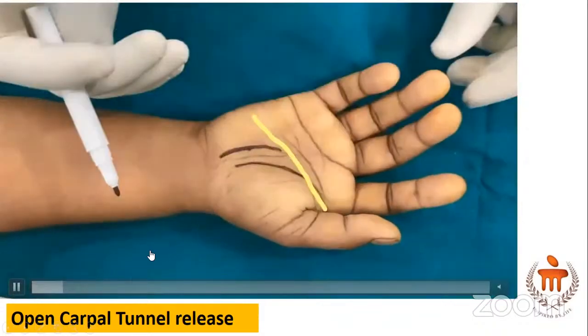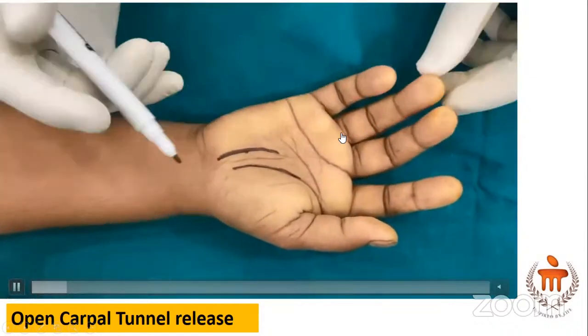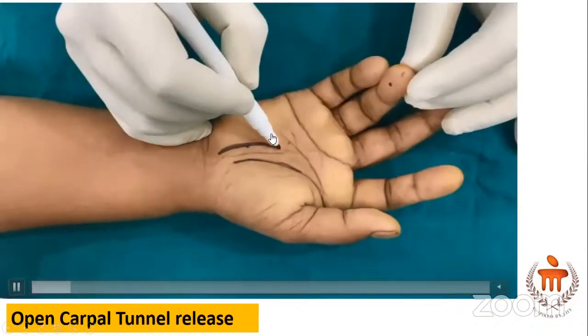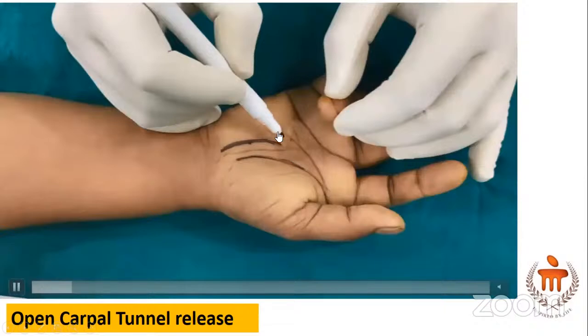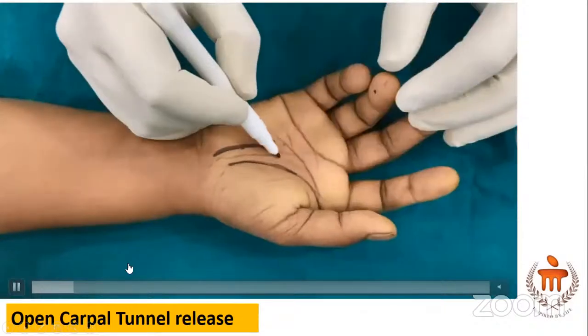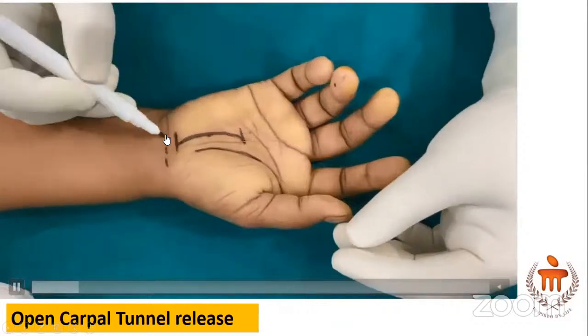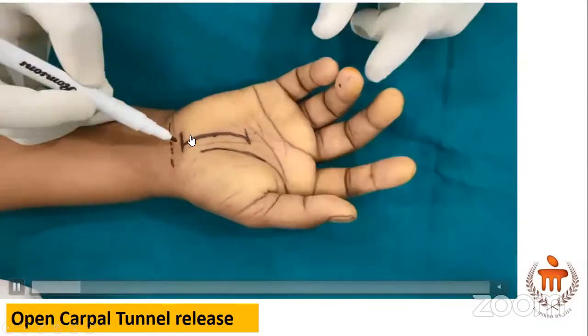So what we're doing is drawing the Kaplan's line here, and along the radial border of the ring finger here, and generally that is the distal edge of the tunnel. Okay. So all of you read about the Kaplan's line. So this is your basic incision from the wrist crease. You don't really cross the wrist crease here.